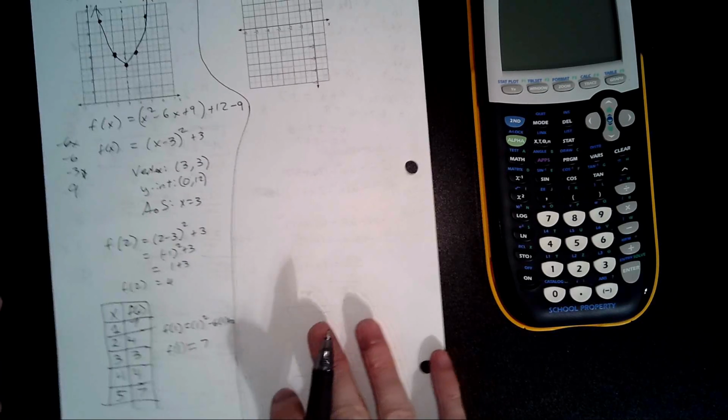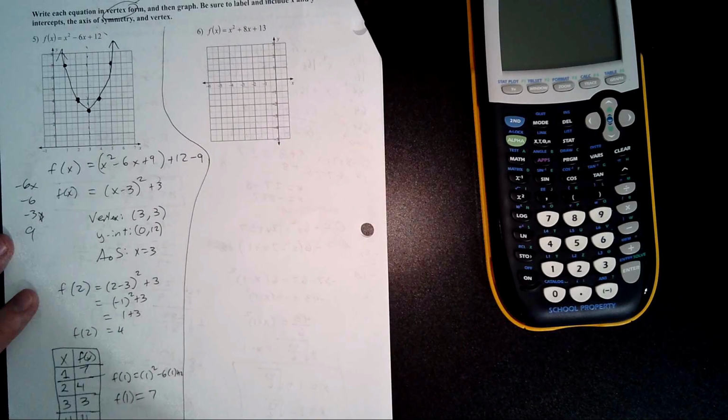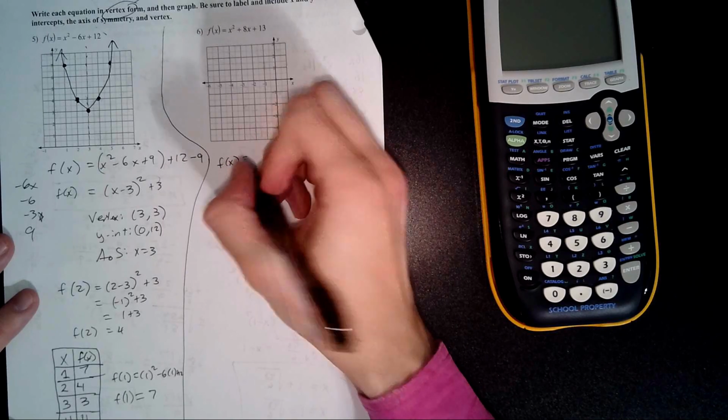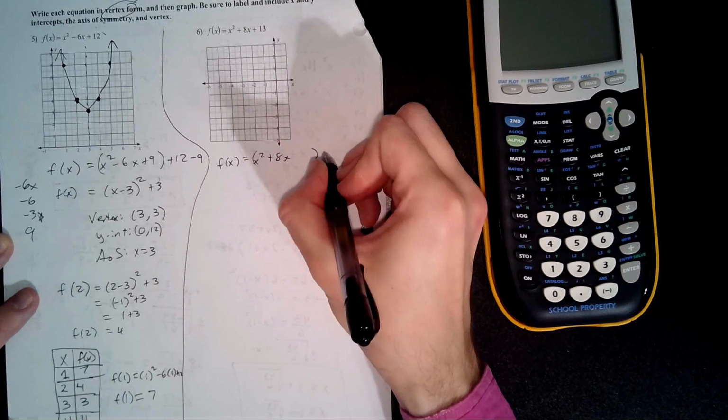Let's do the next one. The next one will have x-intercepts for us. But first, we're going to complete the square. So completing the square, we have x squared plus 8x, and those parentheses plus 13.